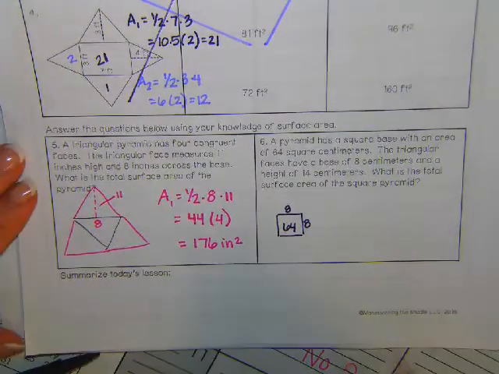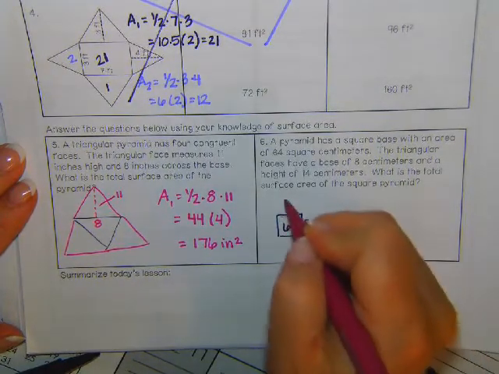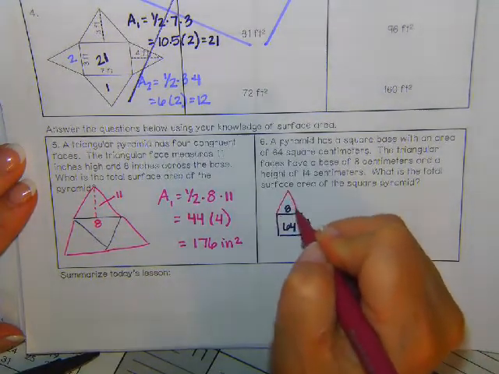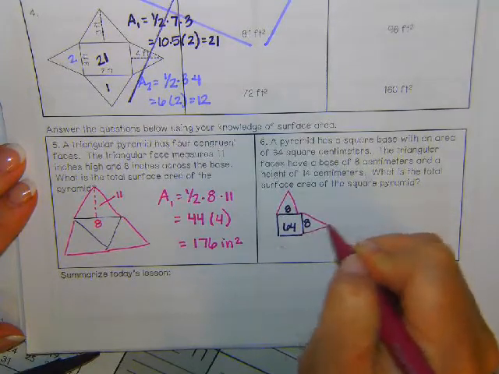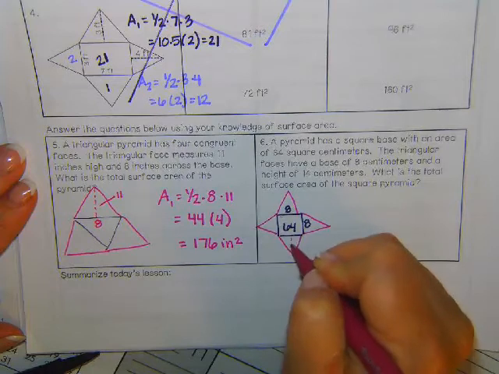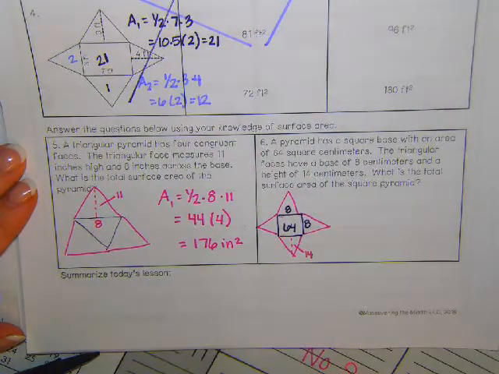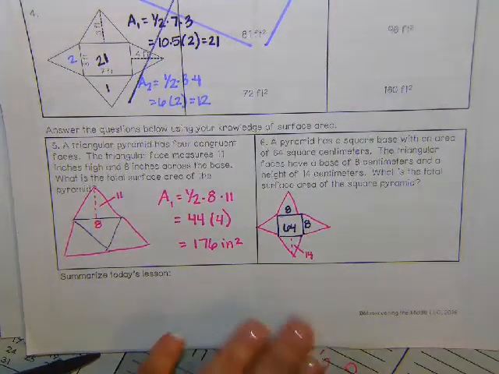The triangular faces have a base of 8 centimeters and a height of 14 centimeters. What is the total surface area?